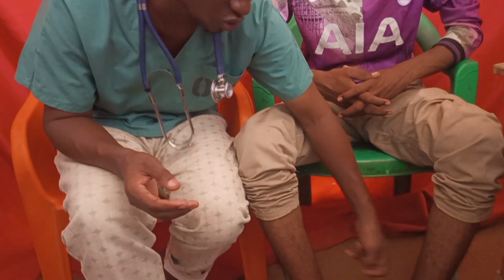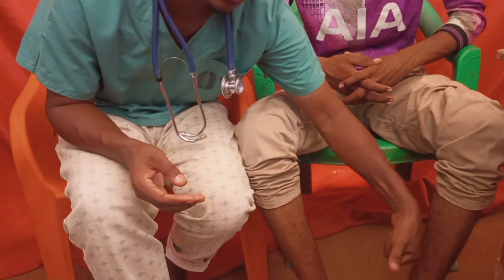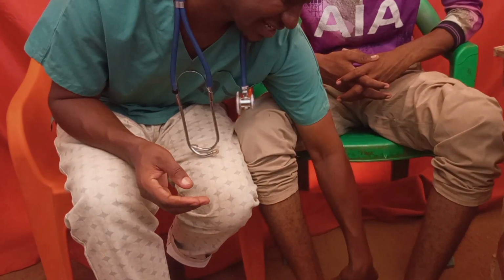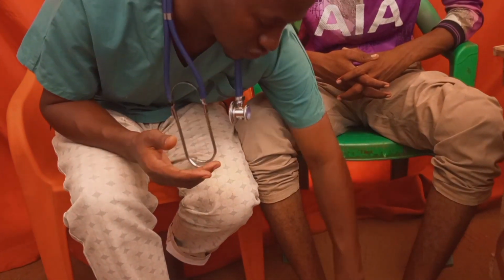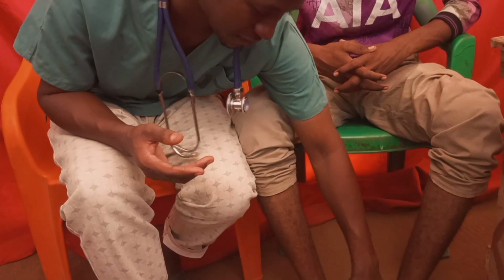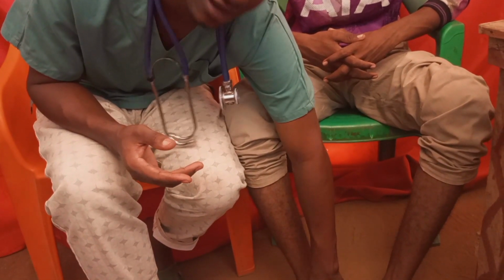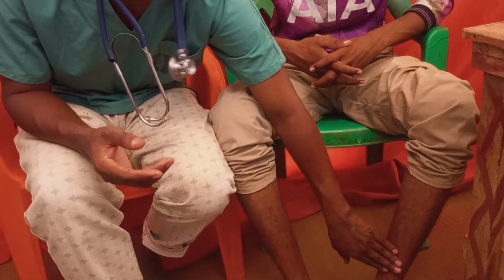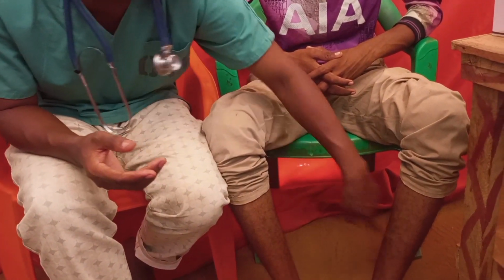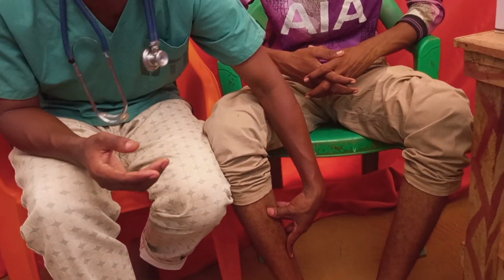For example, you can use your thumb to press if there is a swelling, or you can apply pressure with your thumb here if there is any swelling. I hope there is no swelling now, there is no edema. This way you can assess if there is edema.